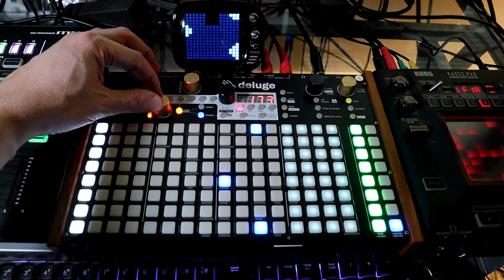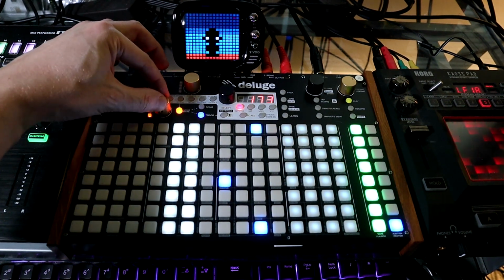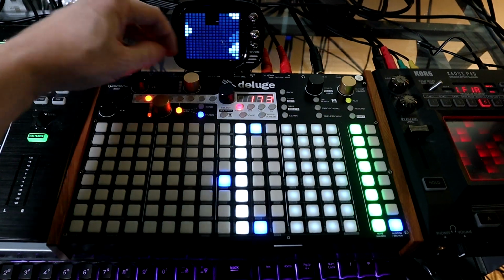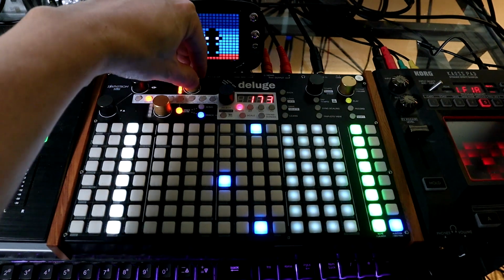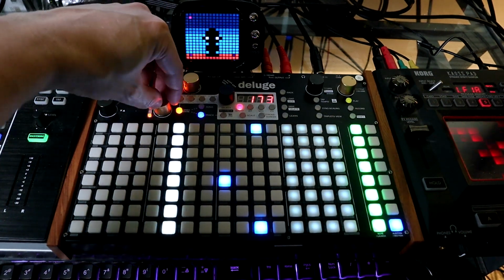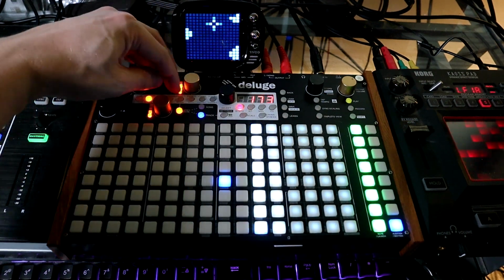Turn it way down. Maybe up a little bit. Switch to LPF. Bring that up. Turn up resonance a little. Let's add some reverb.